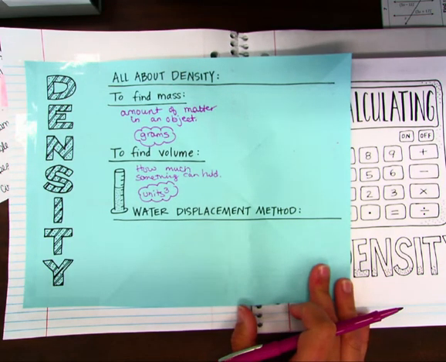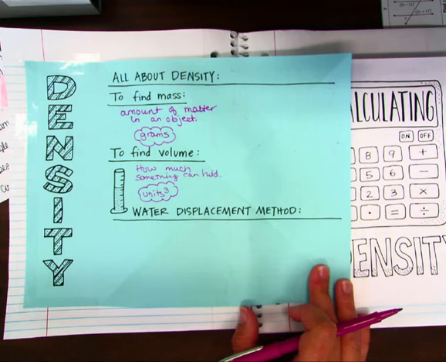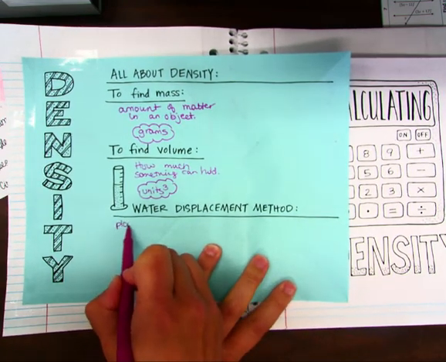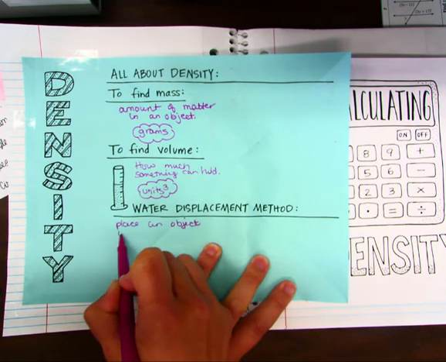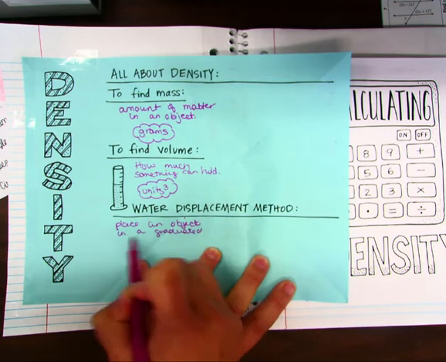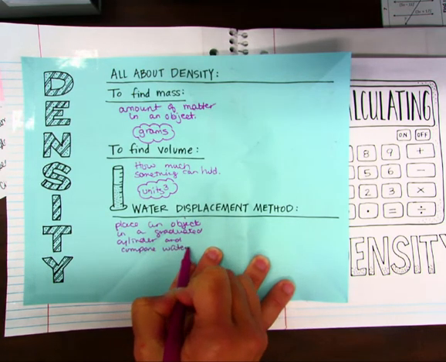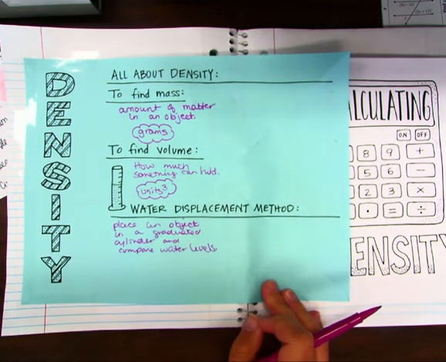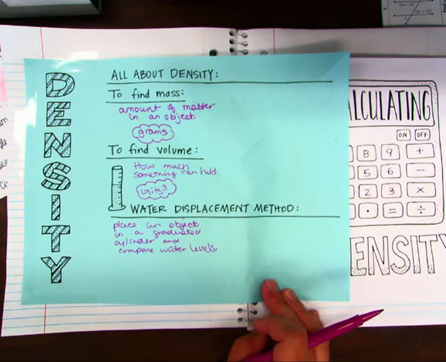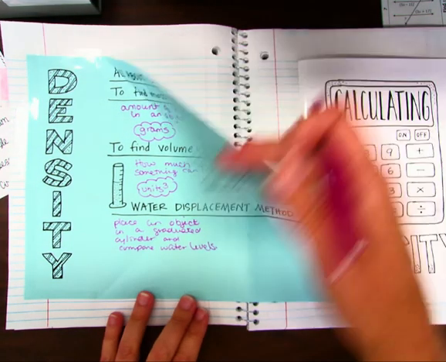Okay, the water displacement method is really just something that you'll probably look at in science, but that's when you fill a graduated cylinder with a measurable amount of water, and then you place the object in the cylinder and observe how much water is displaced, or how the water changes. And then you just subtract the first water level from the new water level. So again, it's probably not something that we're going to do, but I just wanted to give you a sense of where density comes from, how you can find the mass, how you can find the volume, and how we can use the water displacement method, because that probably is something that they will have you do in science.